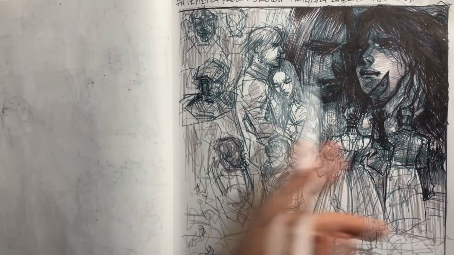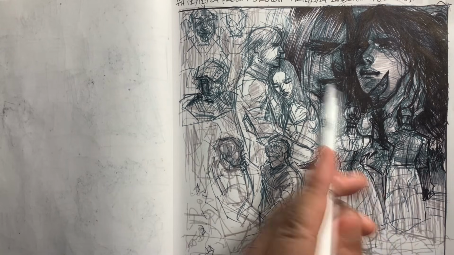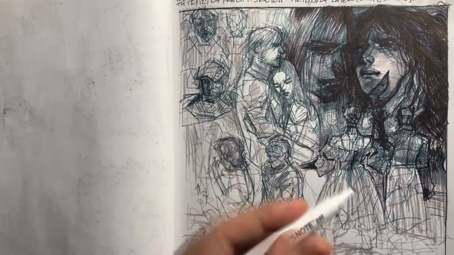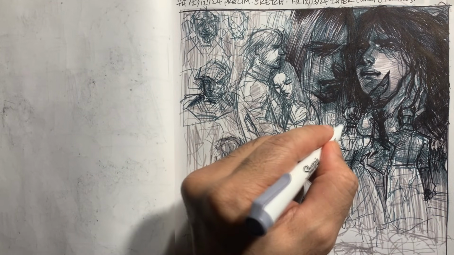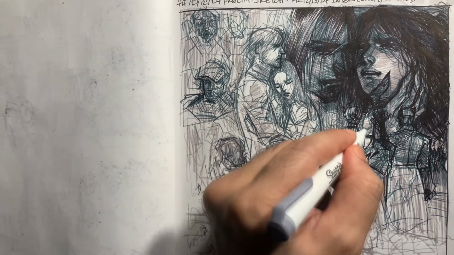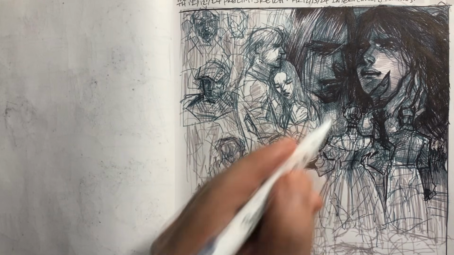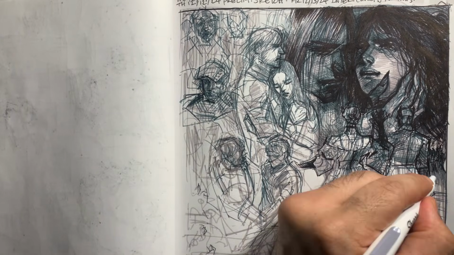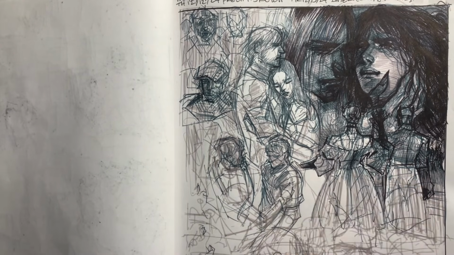When I do it this way, literally every pen stroke I put down is very difficult to replicate. I mean, you could do it, and if people can't tell the difference, then that's on them, I guess. But me personally, this is how I want to do my stuff.